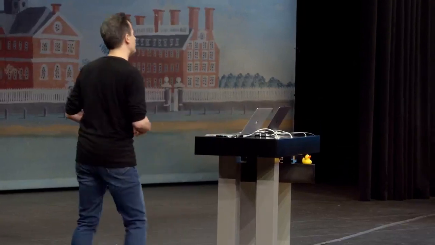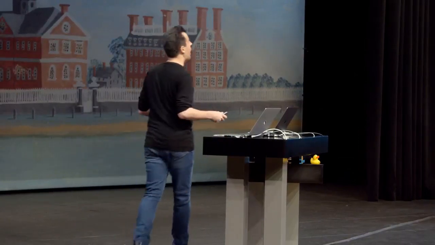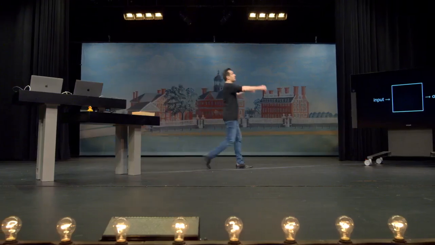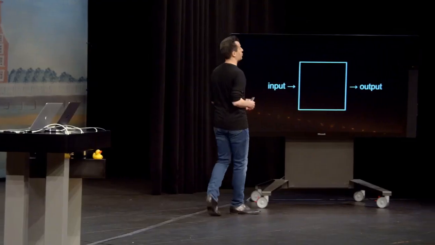But what exactly is computer science? What we thought we would do in this week 0, the very first week of the class, is consider exactly what it means to solve problems. And let me propose that this is computer science. This is problem solving.